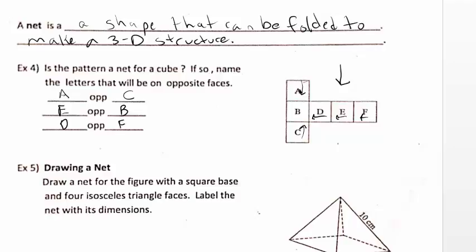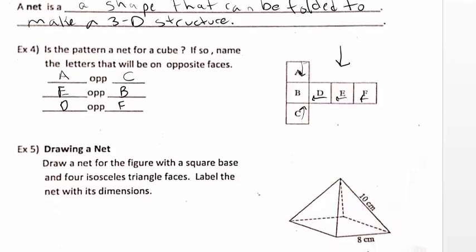Now for some people it's very easy to visualize this, and for others it's not so easy. So if you find yourself struggling with the visualization process, then the best thing you can do is to actually make a net. Just draw it on a piece of paper, cut it out, and then fold along the lines, and it'll be very clear to you after that.